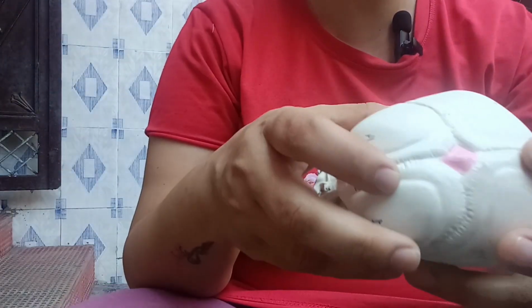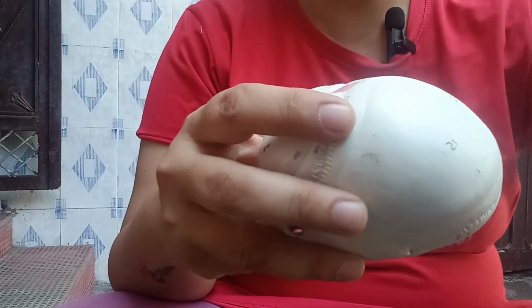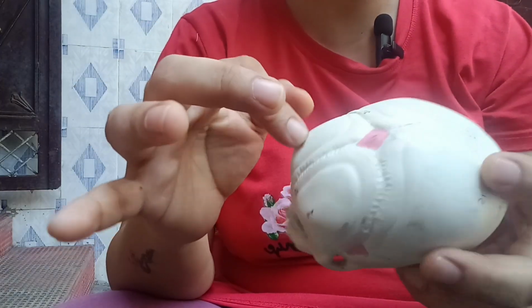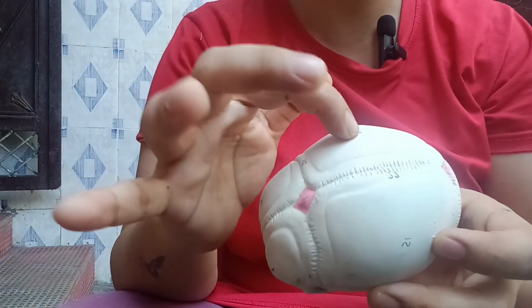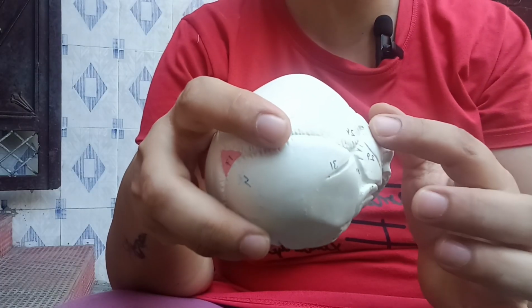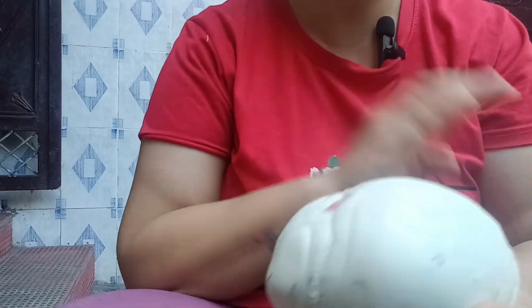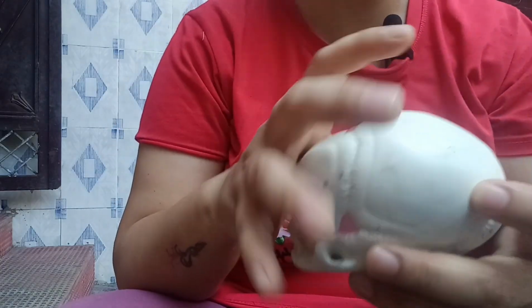So when we discuss the bones quickly, revision: these are the frontal bone. These are the parietal bone. This is the occiput bone, and nearby the ear is the temporal bone. These are the temporal bone. The total bones we can call like this.